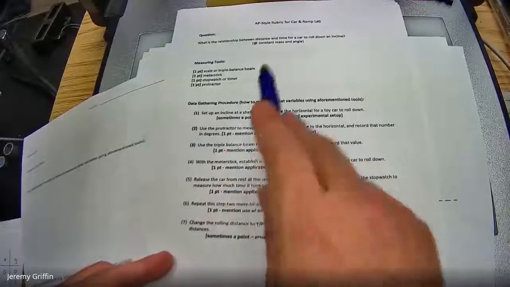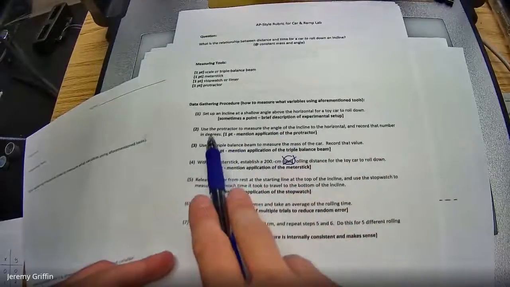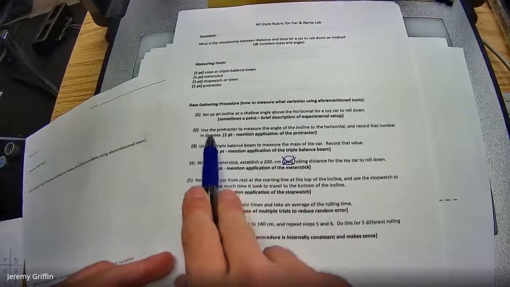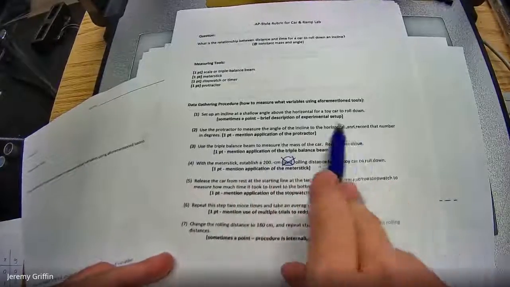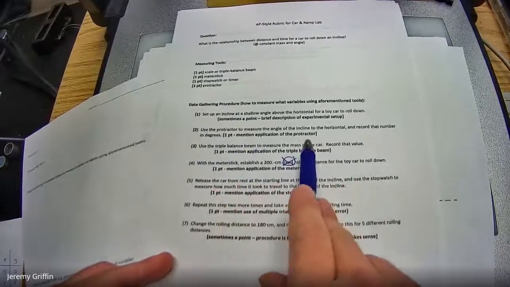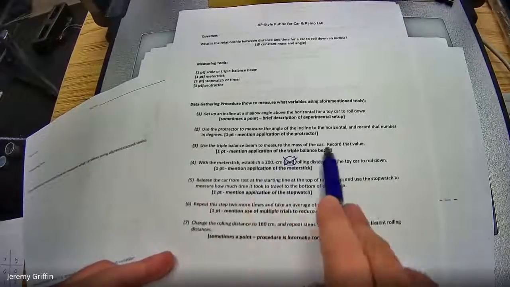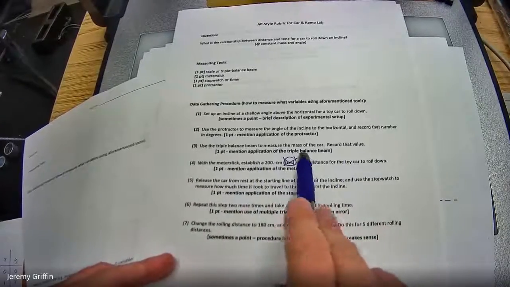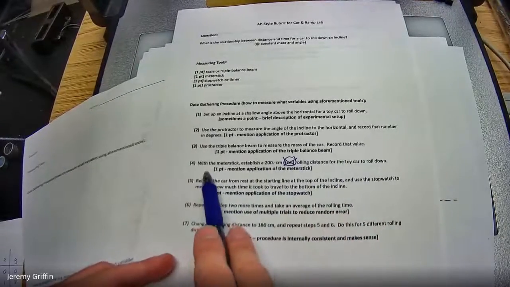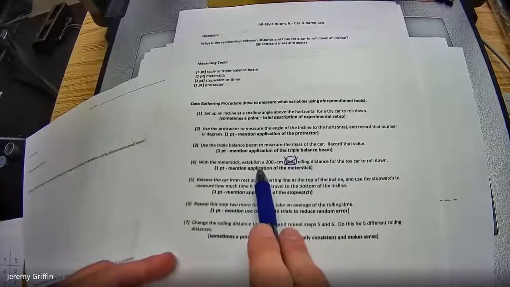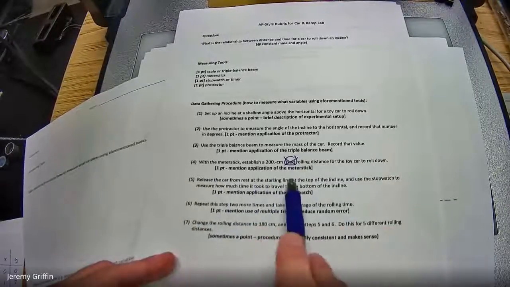So, basic lab setup: set up a shallow incline, let the toy car roll down. Brief description. Use the protractor to measure the angle, record in degrees, 1 point for the protractor. Use the triple beam balance to record the mass of the car. That's a point. With the meter stick, measure some distance, give yourself a point.